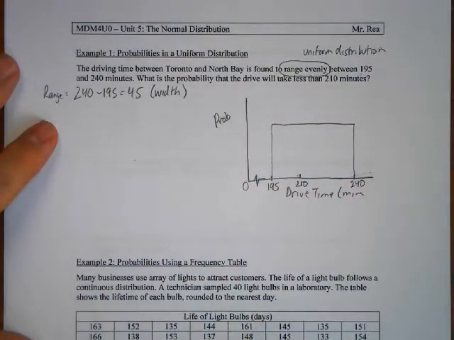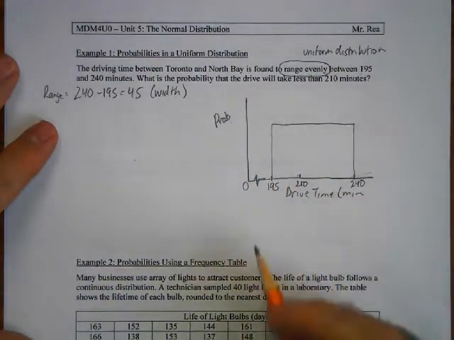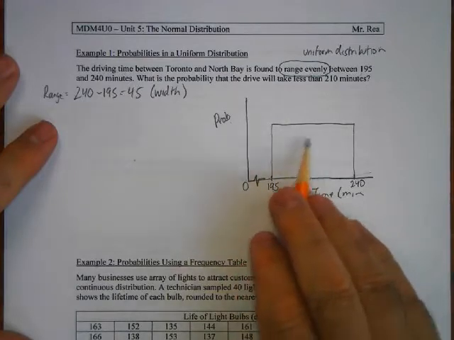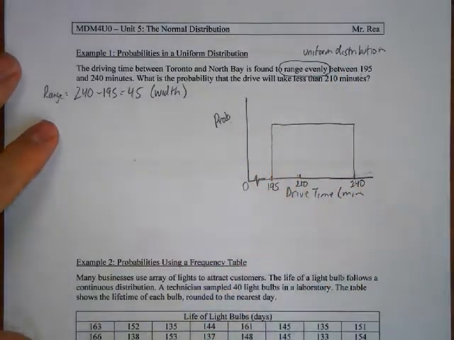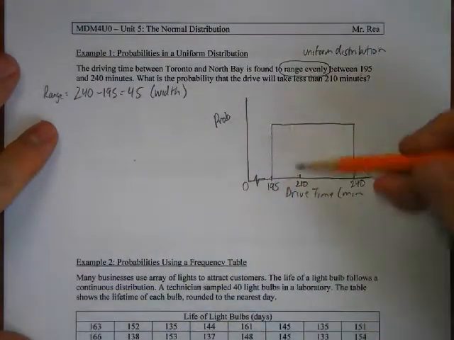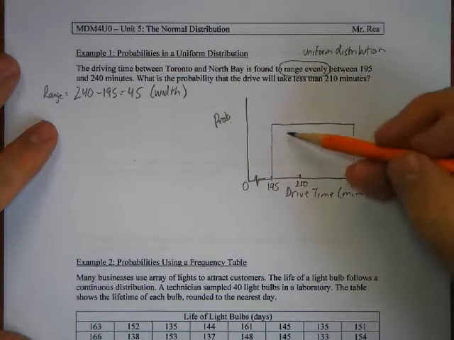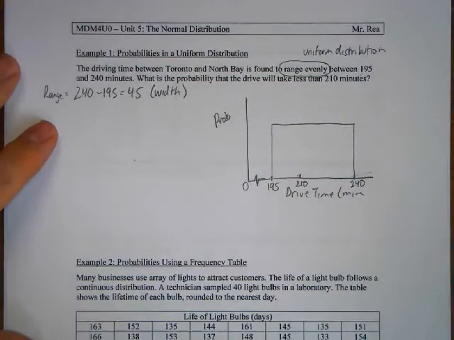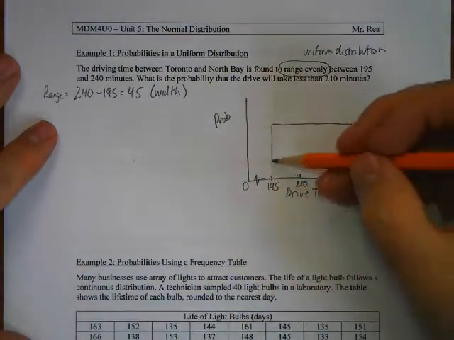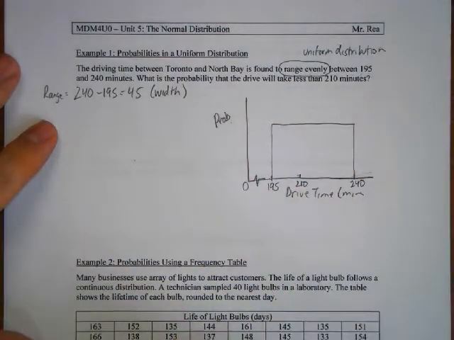So this is the sign of a uniform distribution. You remember this from last unit, I believe, where instead of having one big block here, we would have separate individual blocks if it was a discrete variable. This is continuous, so we show this as one big block.